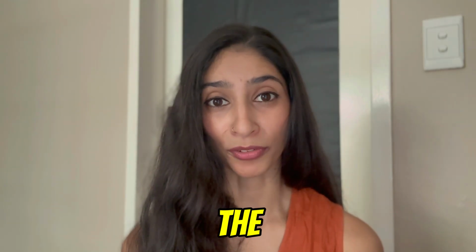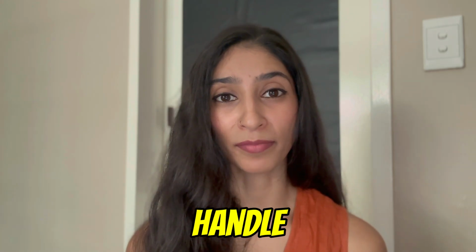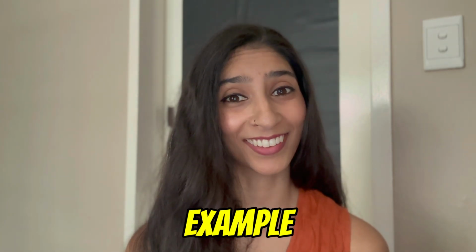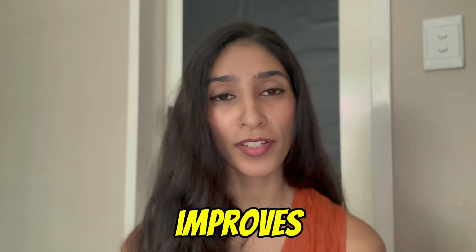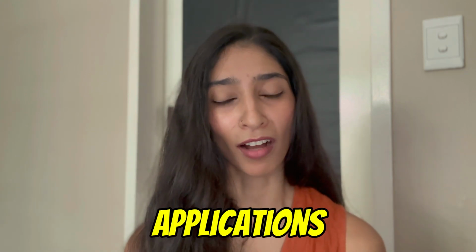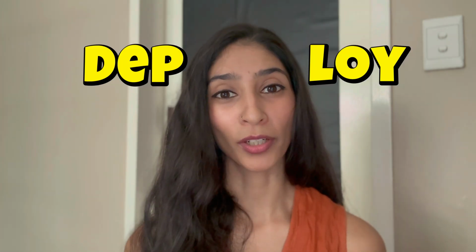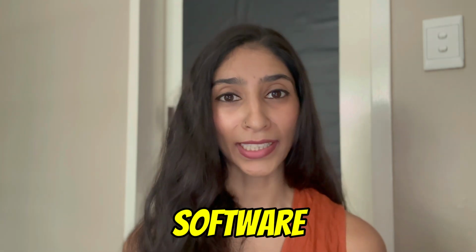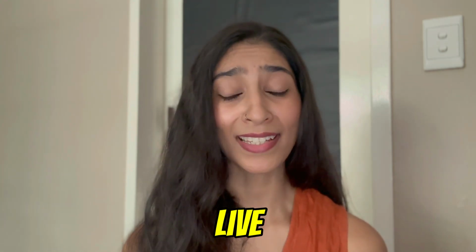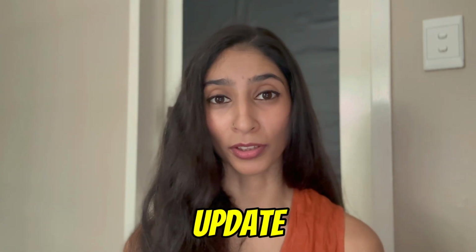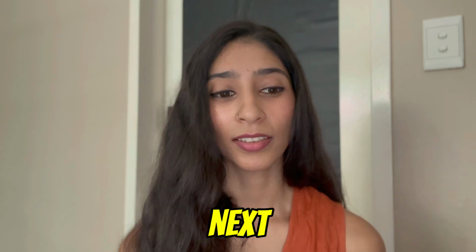Scalability, noun, the ability of a system to handle more users or data without breaking. For example, cloud computing improves the scalability of web applications. Deploy, verb, to release software or make a system live. For example, the update will be deployed next week to fix the bugs.